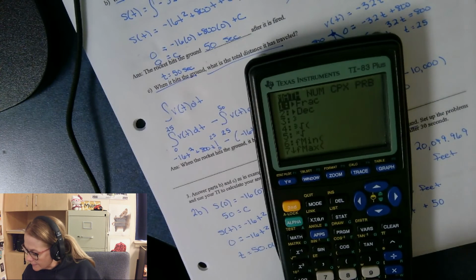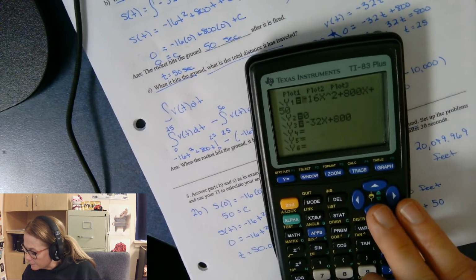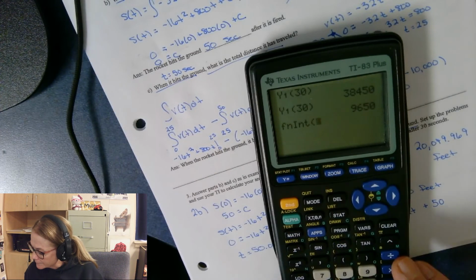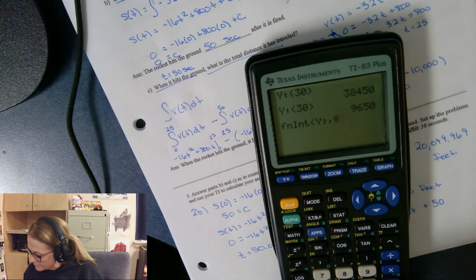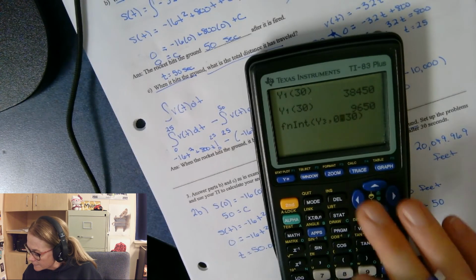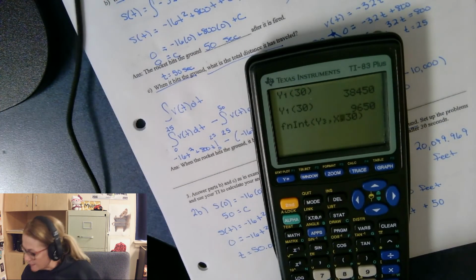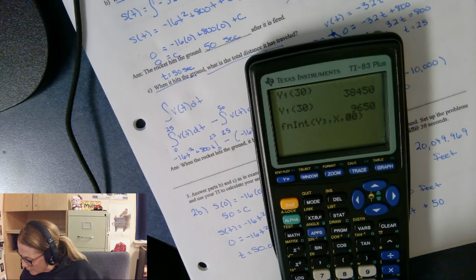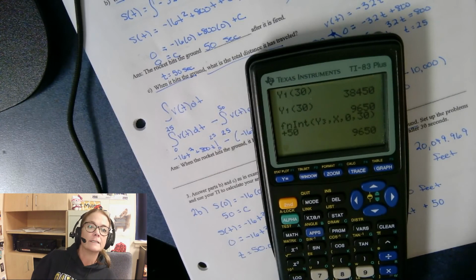Here, math 9. Which one's my v of t? This, y3. So dim, I can't see. It's really bright up there, but it's dim when I'm trying to look at it over here. 0, 30, plus 50. Yay, 9650. There you go.